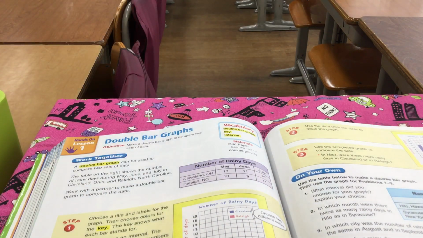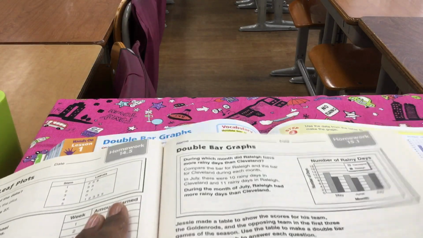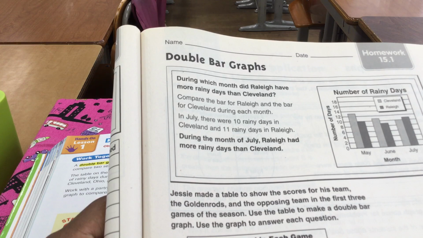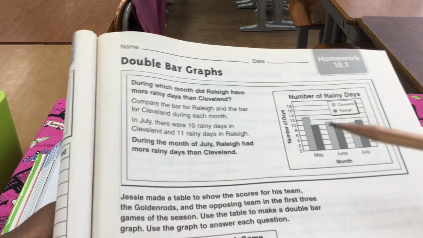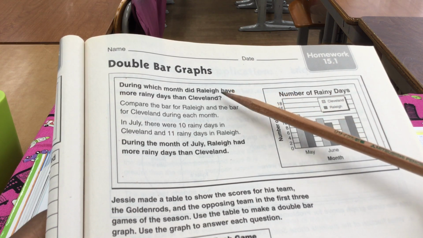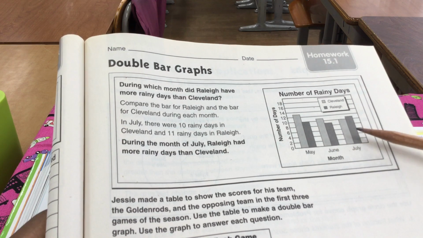Now, for homework, please listen as I read through what you're supposed to do. So this is double bar graphs. It says, during which month did Raleigh have more rainy days than Cleveland? Right?